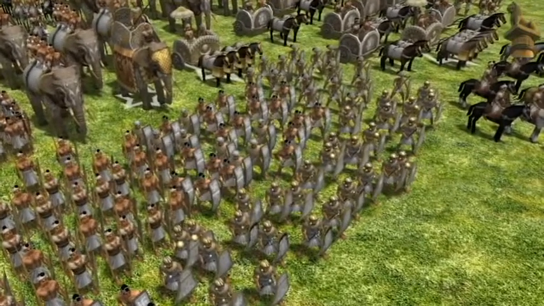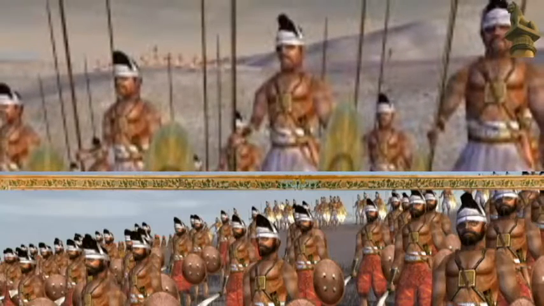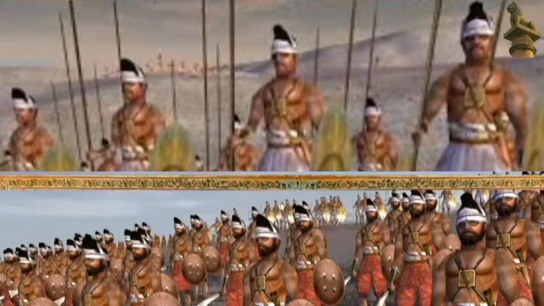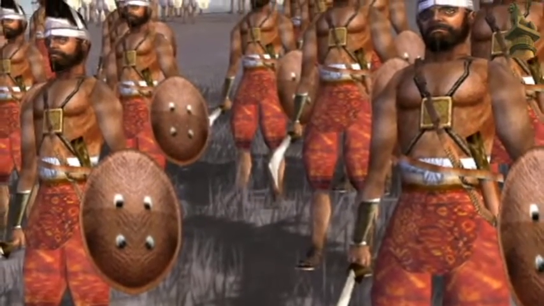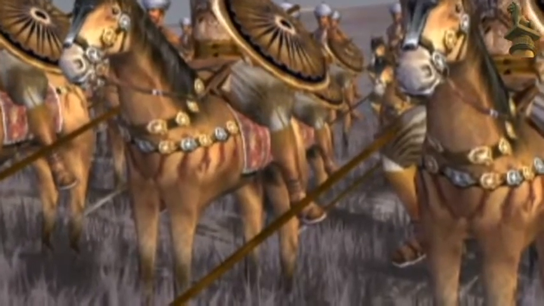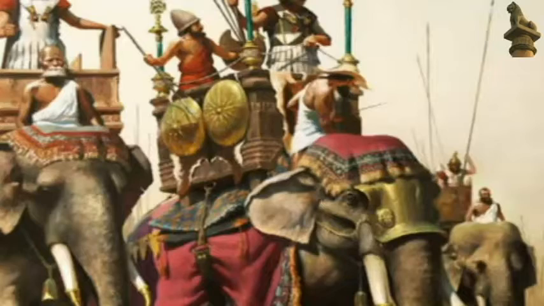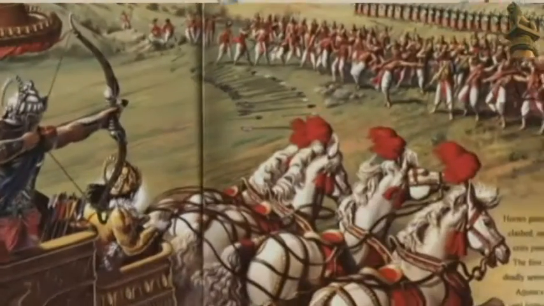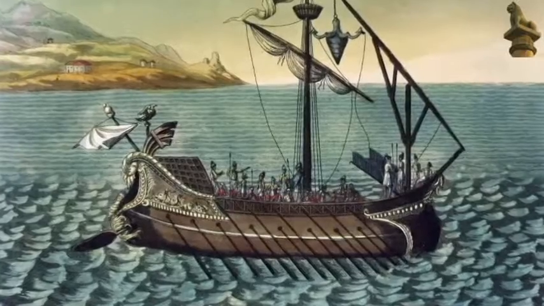The Mauryan emperor had a large army force managed by a large committee of 30 people. The first 5 groups were divided into infantry, cavalry, elephant force, chariot force, and navy.